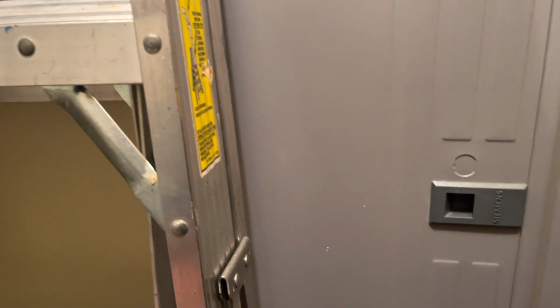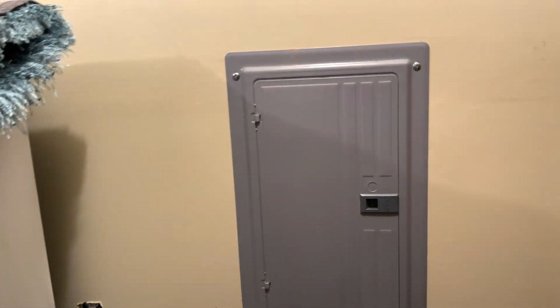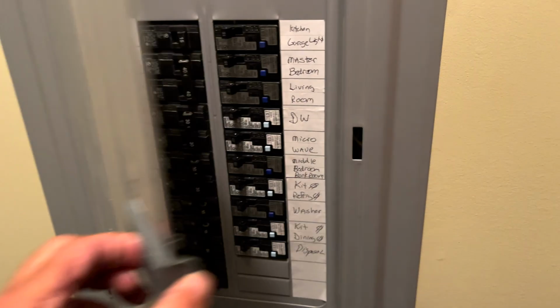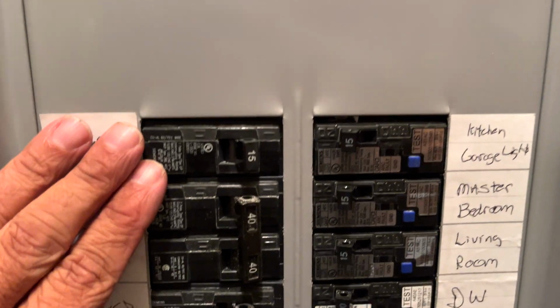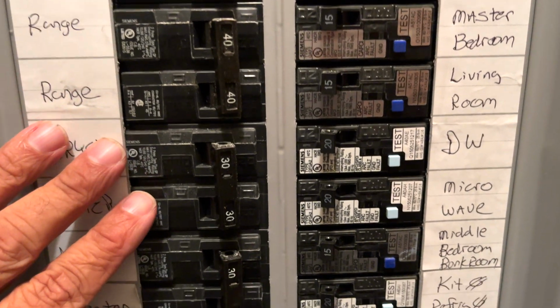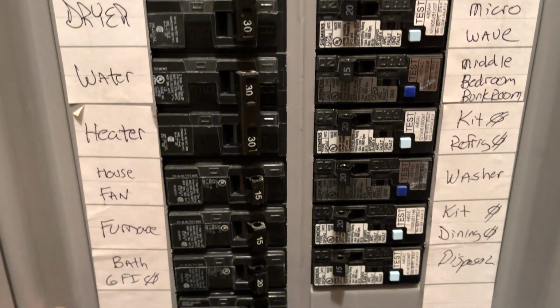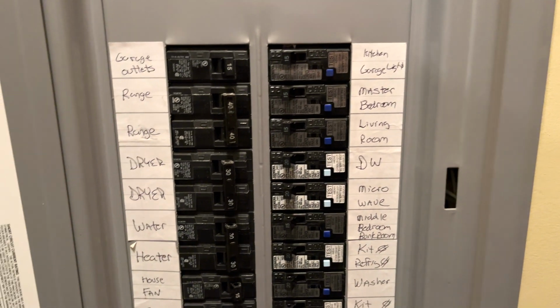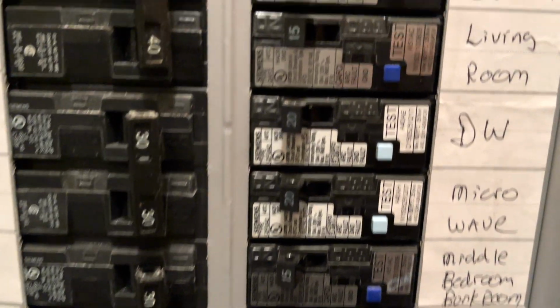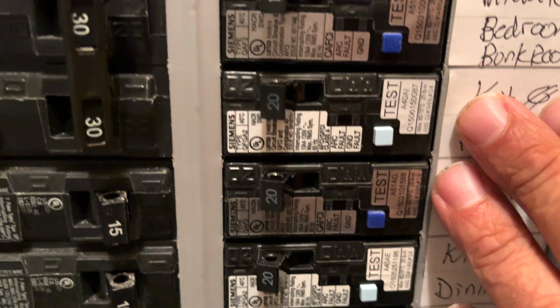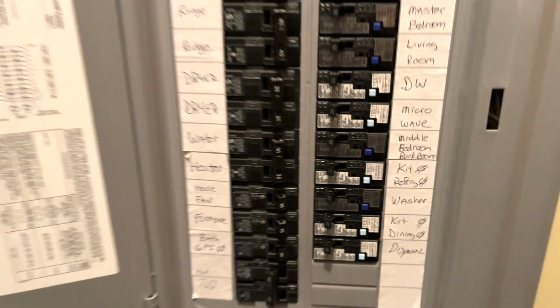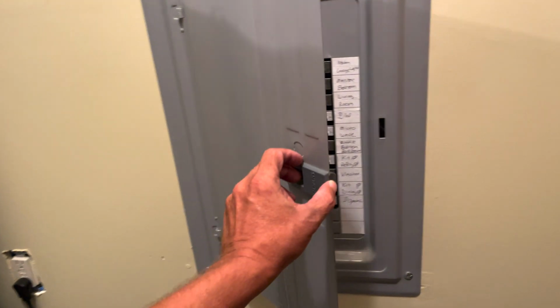And now I'm in the garage, and the electrical panel is, I'll move the ladder to get the door open. And there we are. Nice electrical panel, Siemens, the label is there, and all the breakers are labeled. There's 15 amp, there's the range. I have an electric range, electric dryer, electric hot water tank. I have a house fan. And I've got AFCIs all over the place. Got the microwave, there's the kitchen, bedrooms, living room, dishwasher, kitchen, refrigerator, kitchen disposal, all AFCIs, dark blue and light blue test breakers.